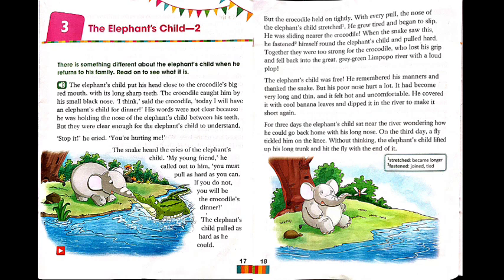Then with every pull, see, they were both at it. The elephant was pulling to escape from the crocodile. What happened to the nose with every pull? The nose of the elephant's child stretched. What is the meaning of stretched? This is a new word. Keep in mind. Stretched means became longer. You may know the stretchable pen. You are using stretchable pen, stretchable clothes and all.